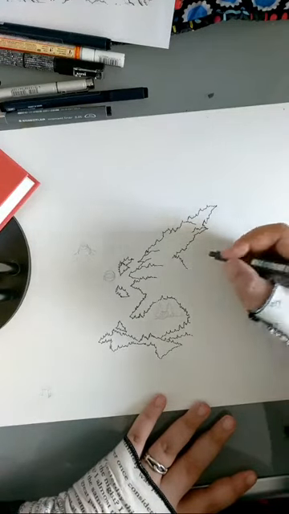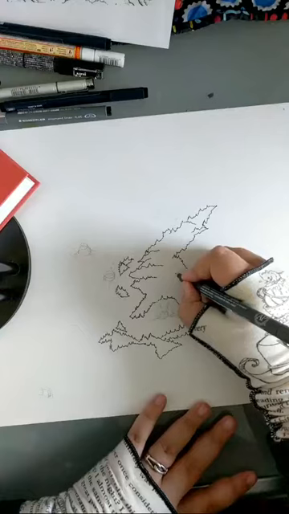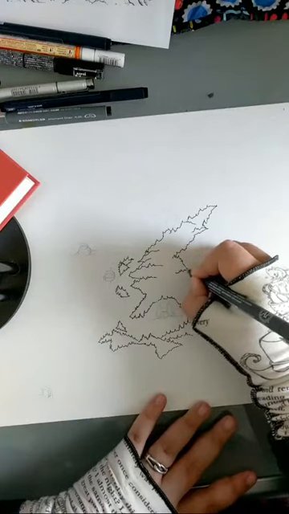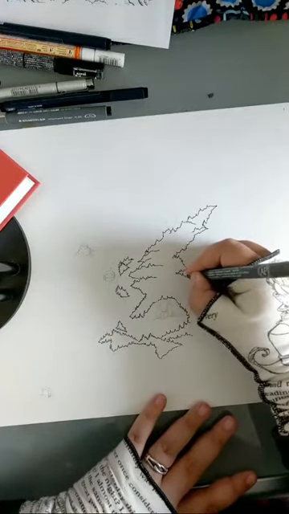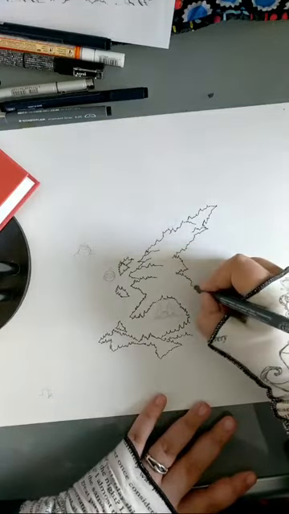Now I have completely just run over the wrong set of lines. That's awesome. All right. Forest, you go this way.